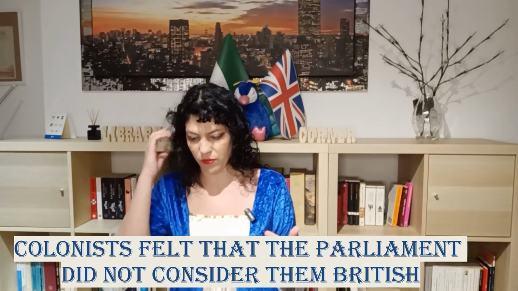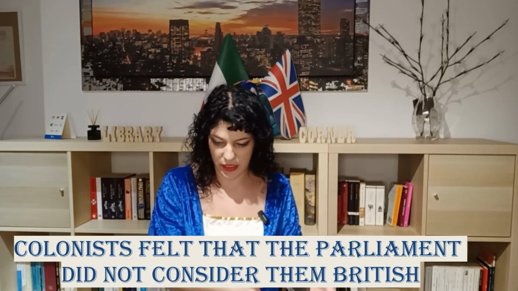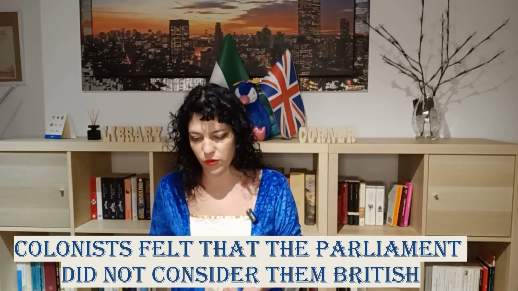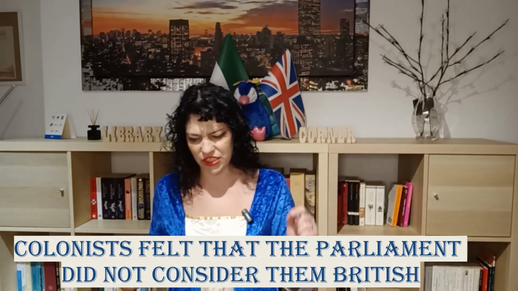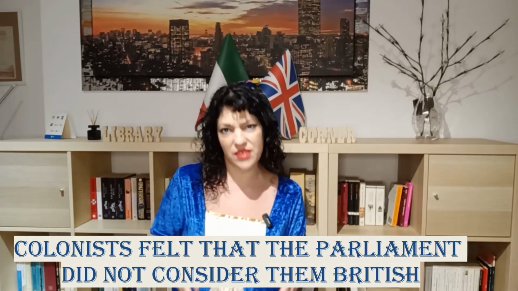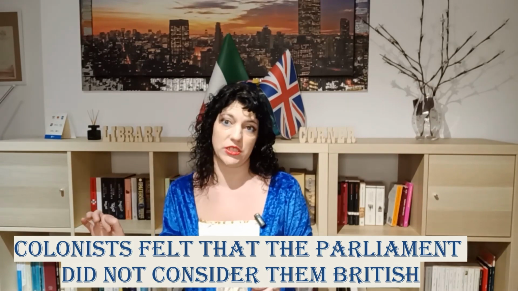These acts were benefiting only British merchants. So, after a long period of neglect, the colonies saw a series of acts coming from Parliament, suddenly exploiting them with the aim of reinforcing England, and they started to feel that the Crown didn't consider them British, but as something different and less important.